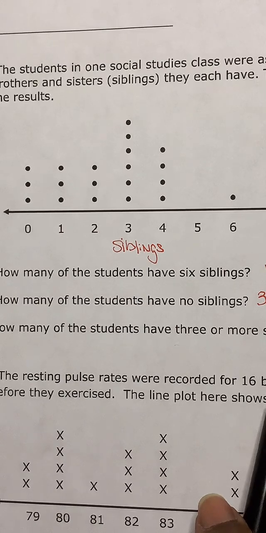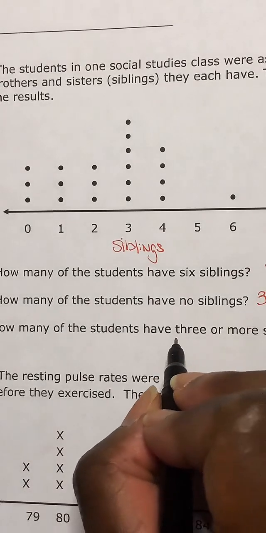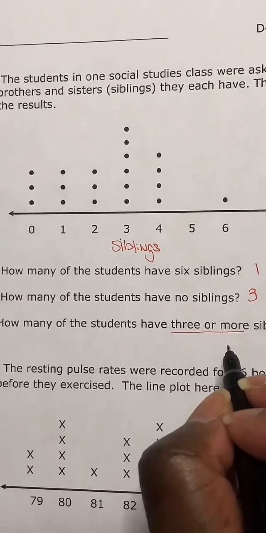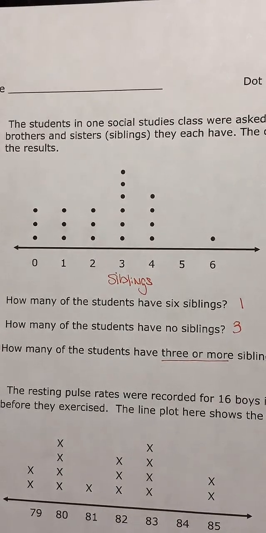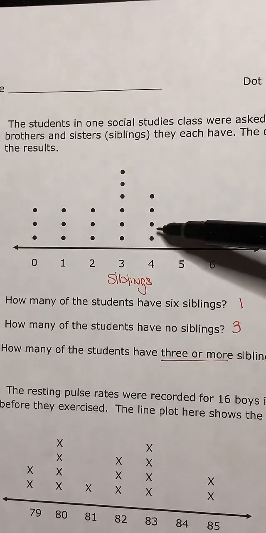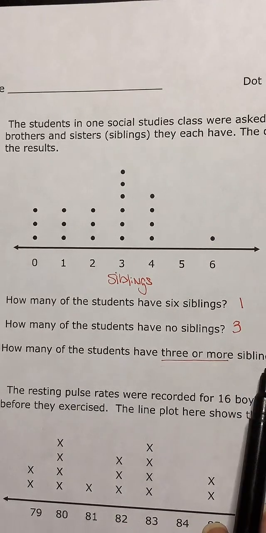Okay. Okay, I'm seeing some 5s, I'm seeing some 11s. So 3 or more siblings. I wonder if my graph is in the way. Okay. All right, so some people are telling me 11. I'm seeing a lot of 5s and 3s and 7s. Okay, so 3 or more siblings.